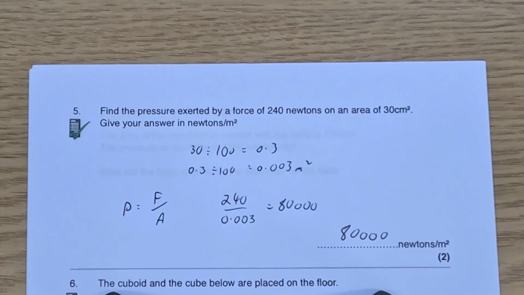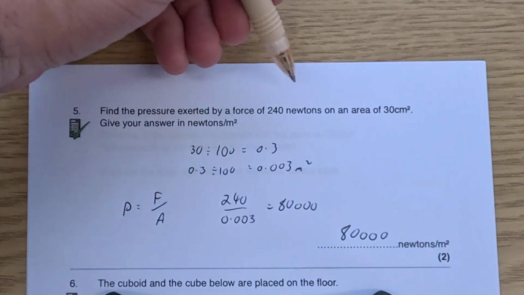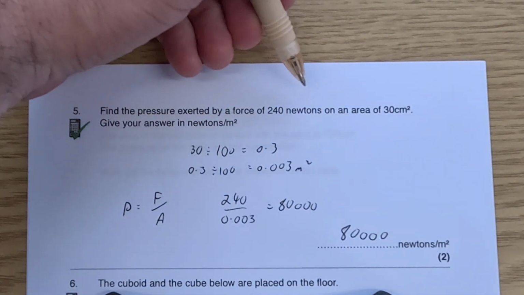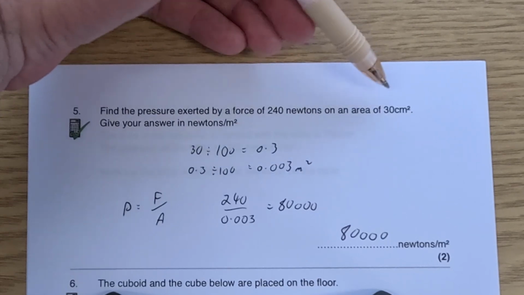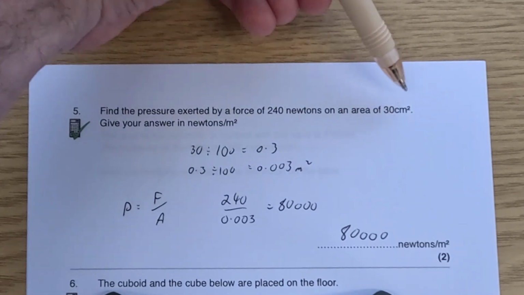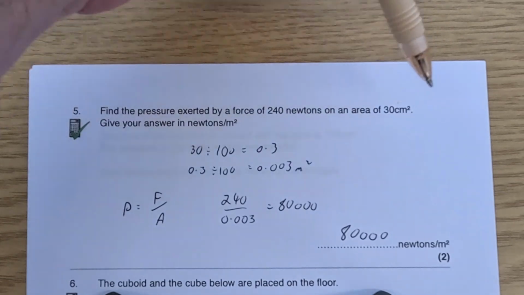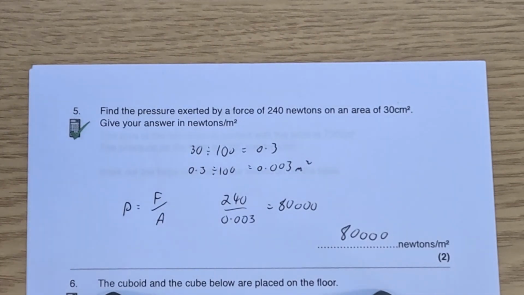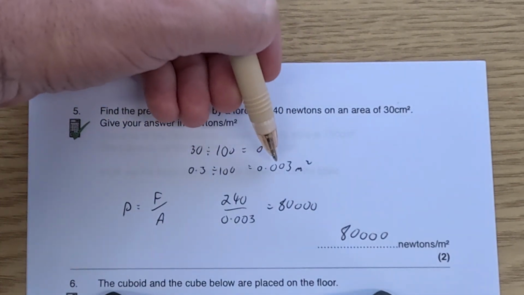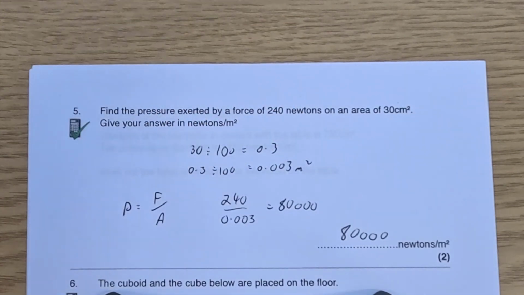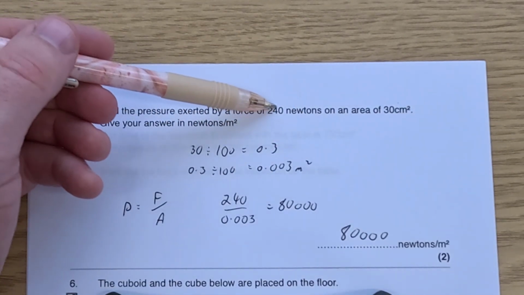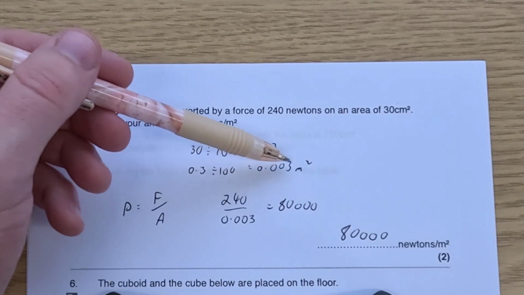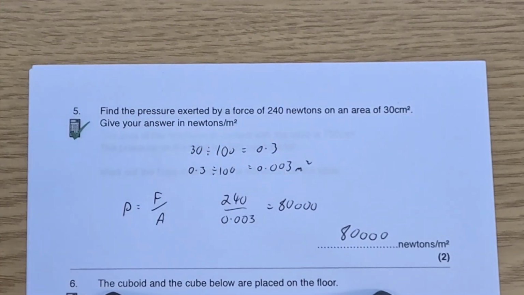And that's it. So in that question, we're asked to find the pressure exerted by a force of 240 newtons on an area of 30 centimeters squared. What I did was change the 30 centimeters squared into meters squared by dividing by 100 and by 100 again, or just dividing by 10,000. That's equal to 0.003 meters squared. Then to find the pressure, we did the force, 240, divided by the area, 0.003, and we get 80,000. So the pressure is 80,000 newtons per meter squared. And that's it. Okay, let's look at our next question, question number 6.